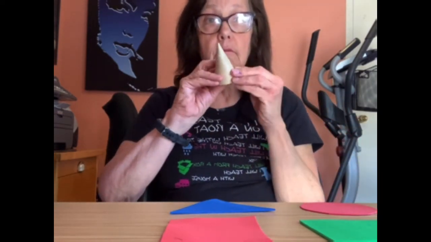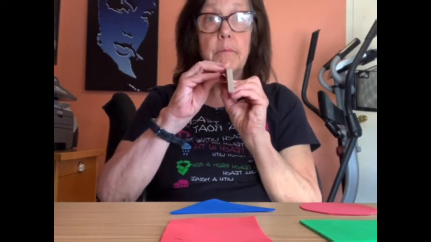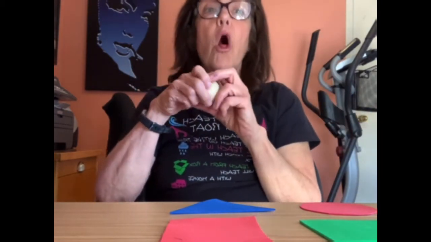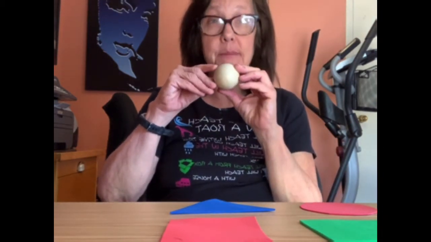Well, first let's look at the three-dimensional shapes. Here we have the cube, the cylinder, cone, rectangular prism, and of course, the sphere. Those are all three-dimensional shapes. They're not flat. I like to say three-dimensional shapes are fat, not flat. Some people call them solid shapes.